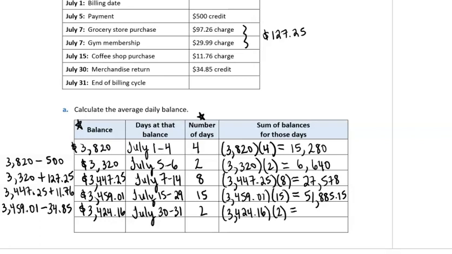Multiplying gives a result of $6,848.32.